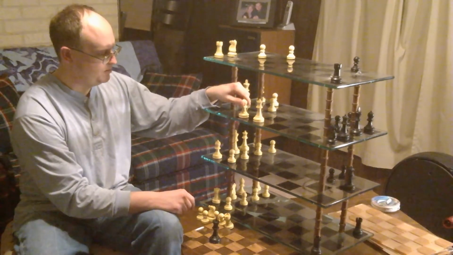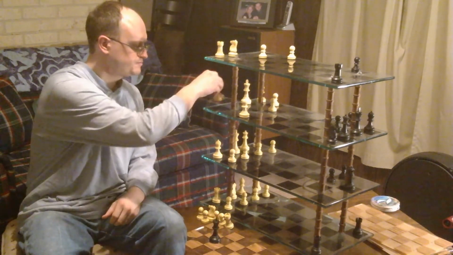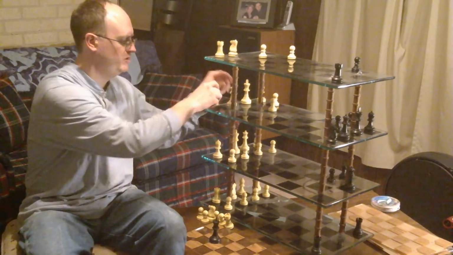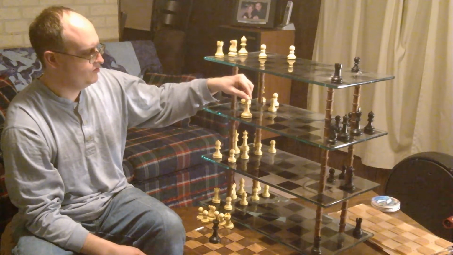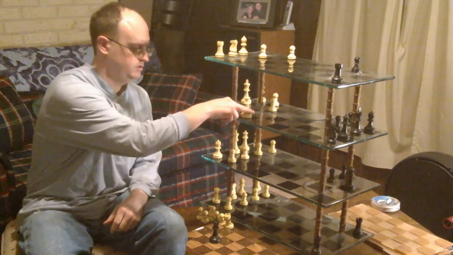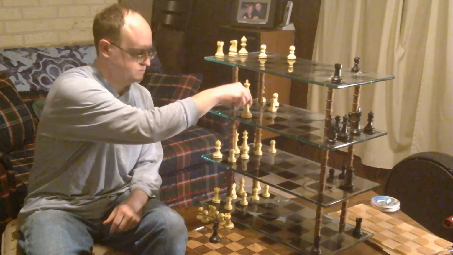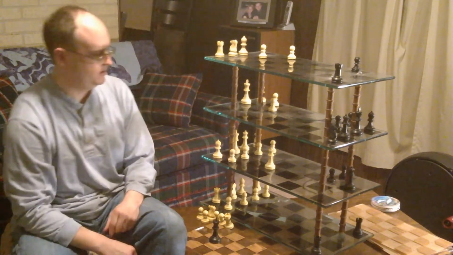Well, okay, now the tridiagonal would give the queen the ability to go, not down there.